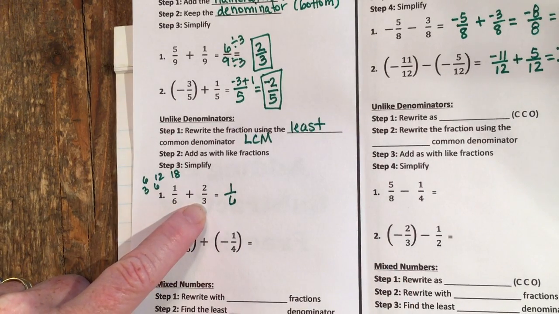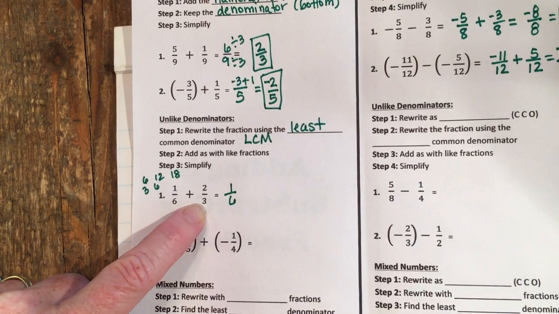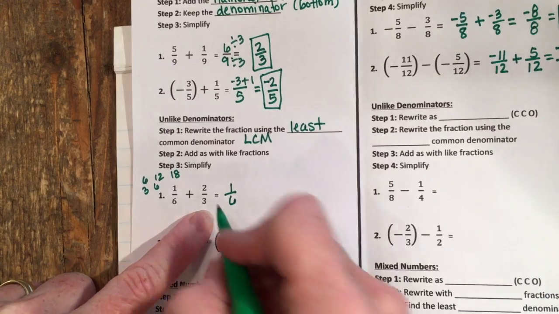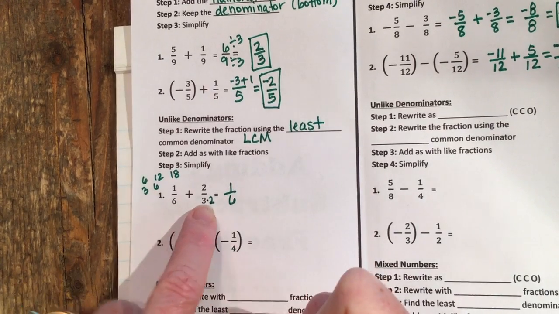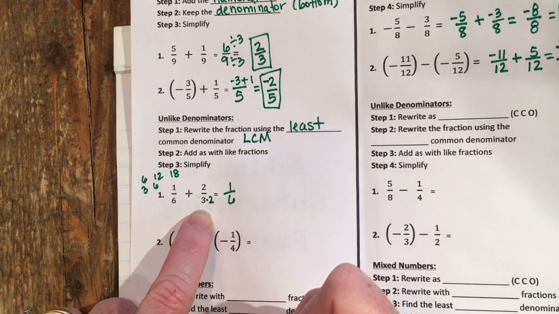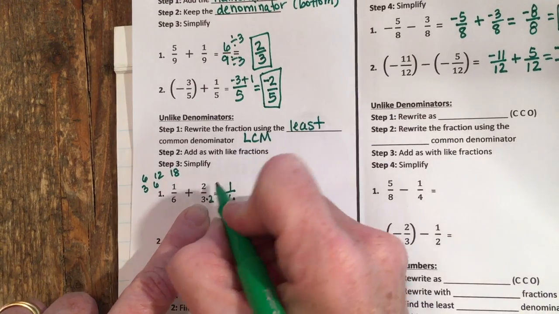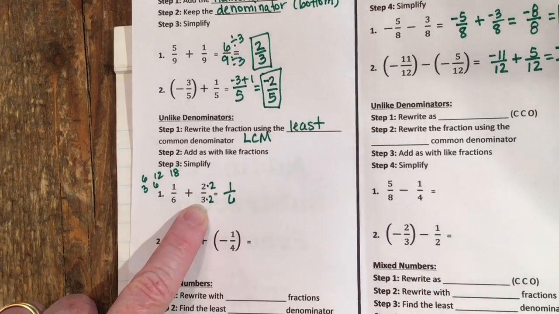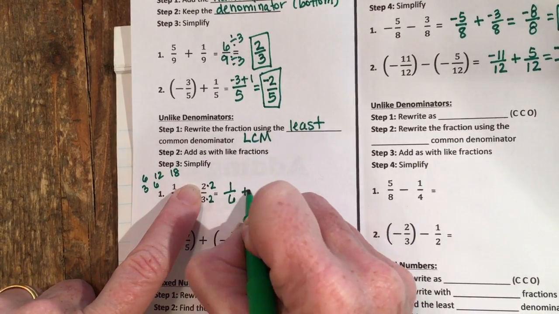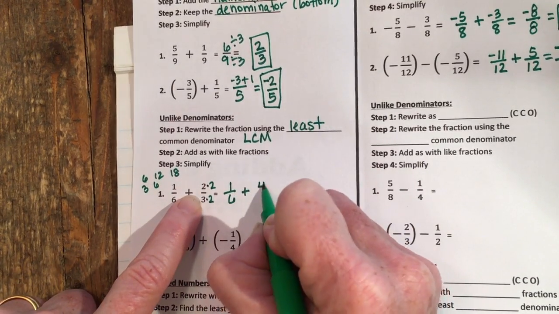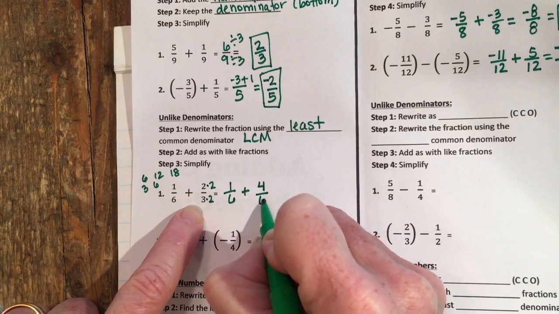This 3, though, needs to change to a 6. In order to do that, what do I have to multiply by? 3 times 2 is 6, so I need to multiply this by 2. Whatever you do to the bottom part of the fraction, you must do to the top. So if I multiply this by 2, I need to multiply the 2 by 2 as well. So now, instead of 2/3, I'm going to add 4/6. 2 times 2 is 4, and 3 times 2 is 6.